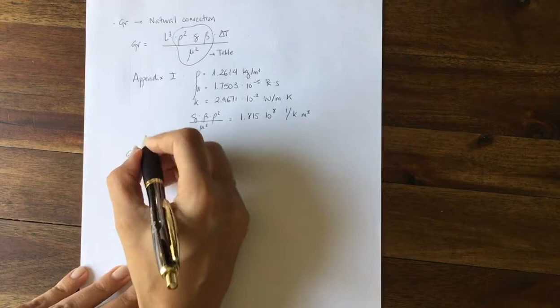This is equal to 175.03 times 10^-5 Pascal second, times the value of the thermal capacity, which is equal to 1005.7 joules per kilogram Kelvin, over the thermal conductivity, that is equal to 246.71 times 10^-4 watt per meter Kelvin. So the Prandtl number is equal to 0.71.